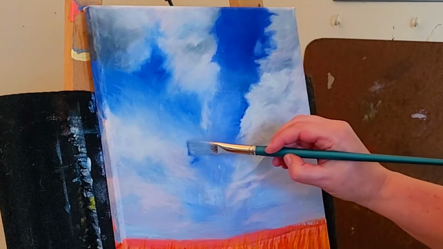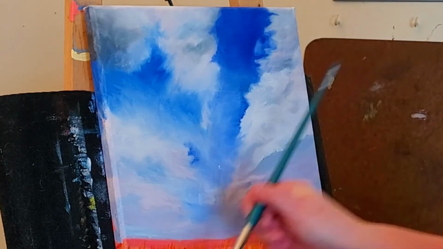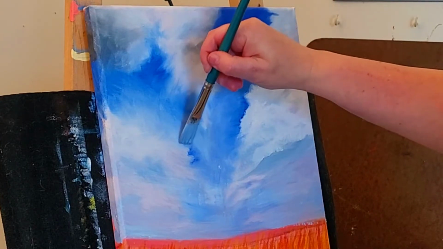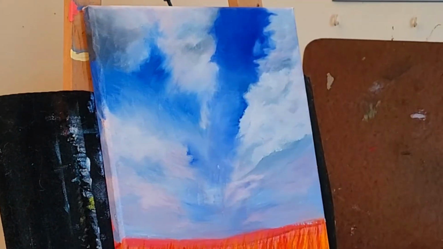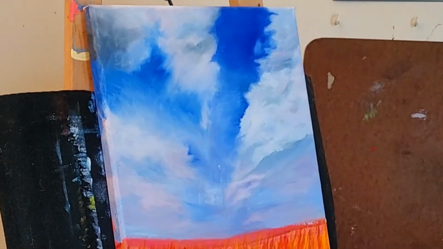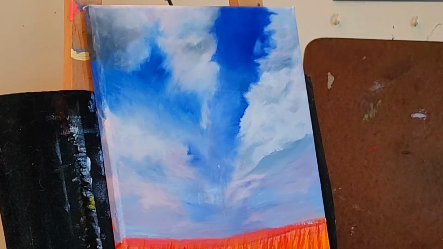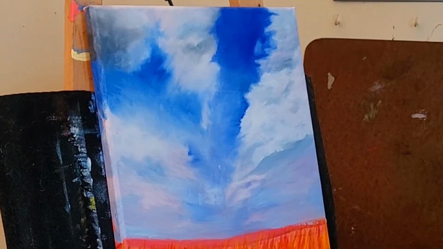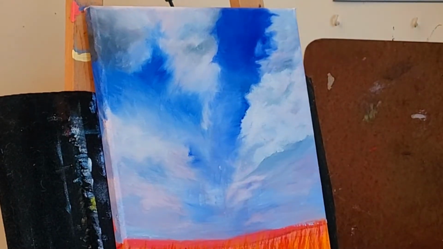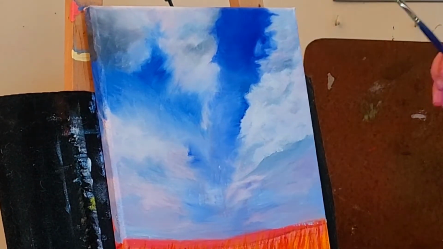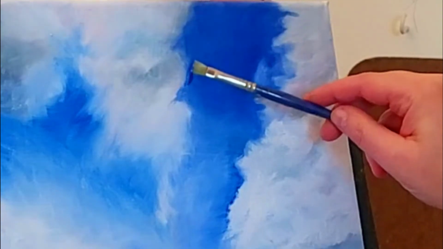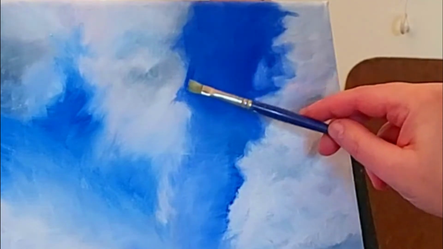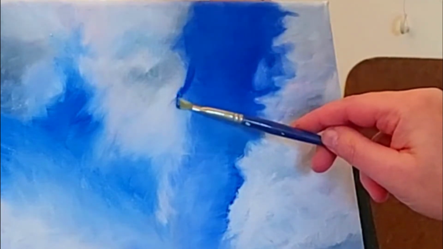Here too, I just want a smaller area just to counterbalance so not everything is on the one side. And I think I'm going to create another area up here. Same idea. Got a bit of a hard edge there. I'm going to actually make it a little darker, and that will bring it out more.